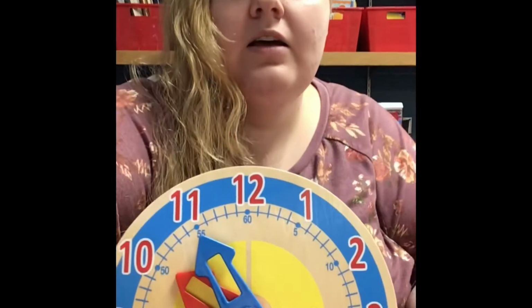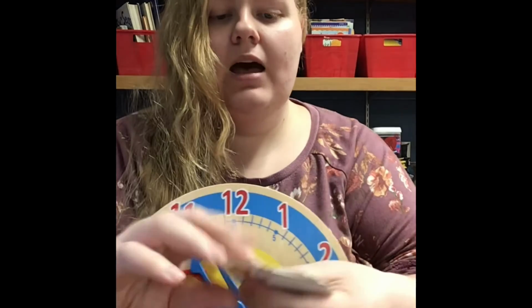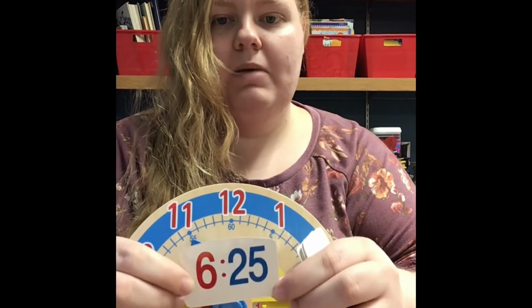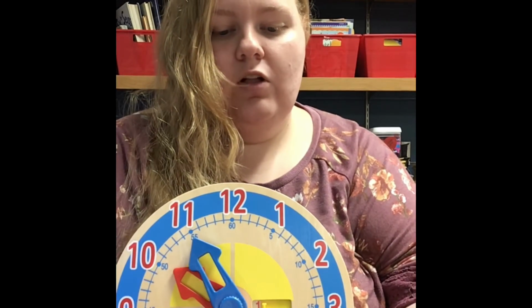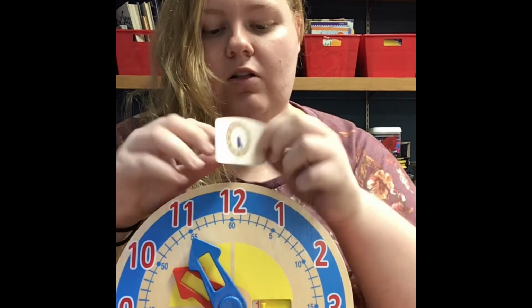For math, when we are working on clocks, I also have this Melissa and Doug clock. For this, they have these little cards in the back, and you can either do it by the time or by what the clock looks like to practice having them make that on their clock.